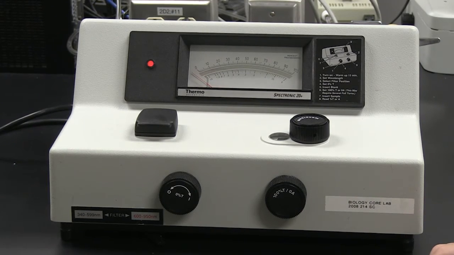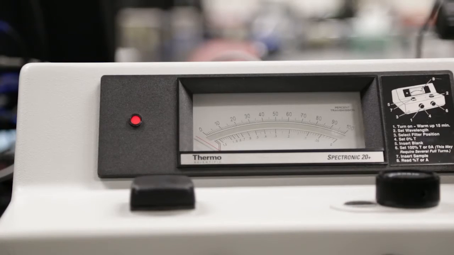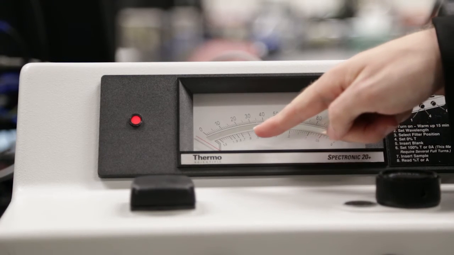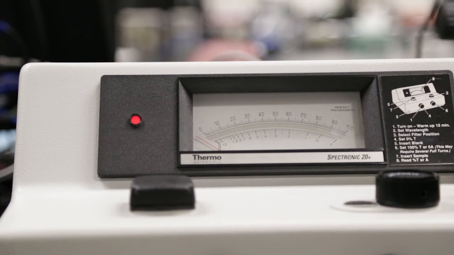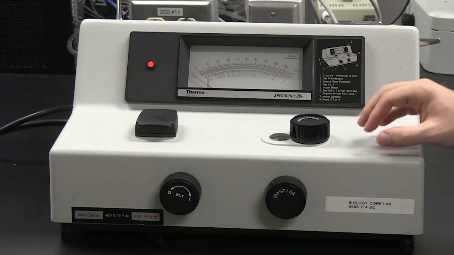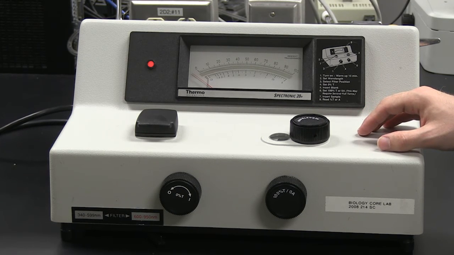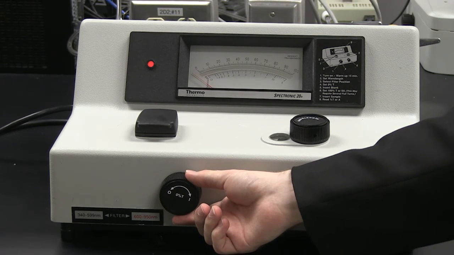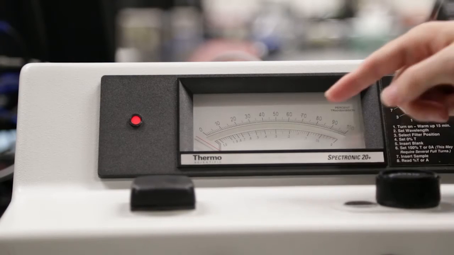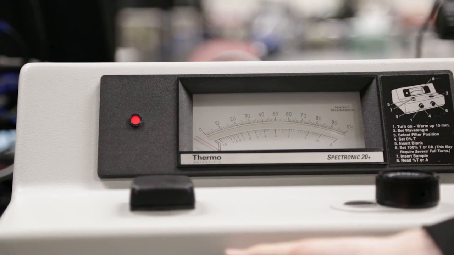Some of you may use a slightly different spectrophotometer. As you can see here, this one is not digital, but rather records transmission and absorbance using a needle gauge. Turning on the machine and setting the wavelength is exactly the same as before. To set to 0% transmittance, I will begin by turning the 0% T and reading the top scale until the needle hits 0.